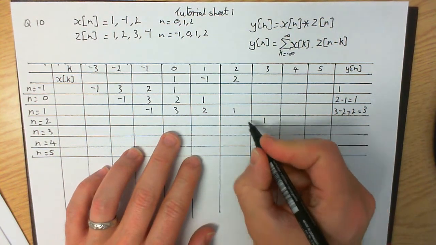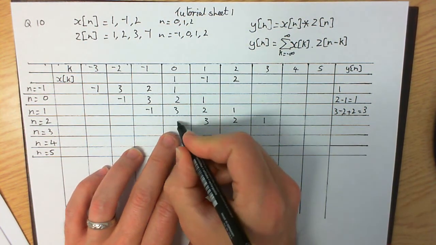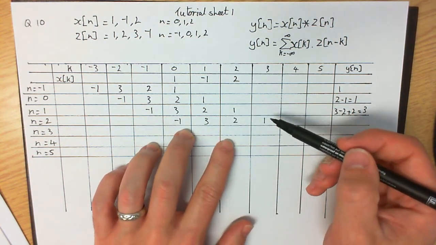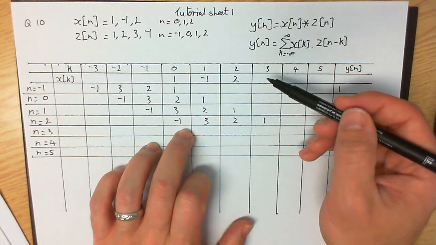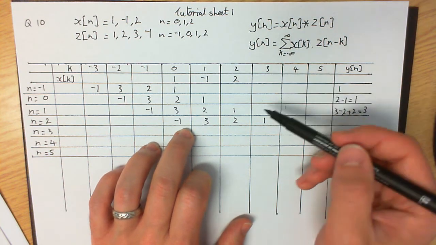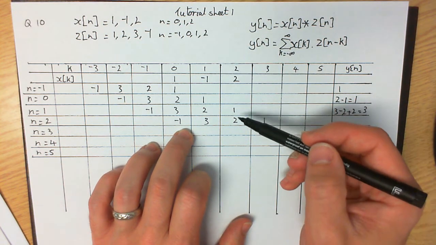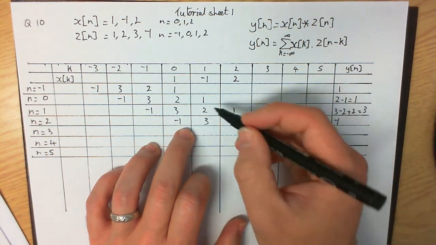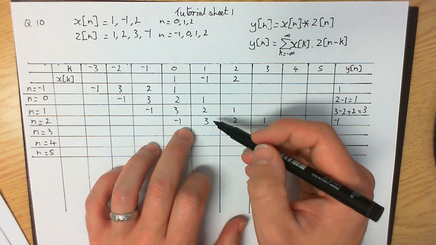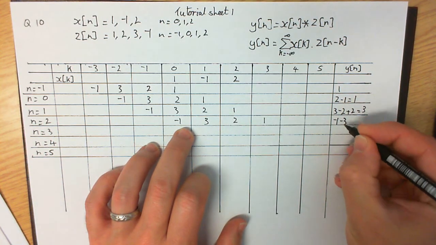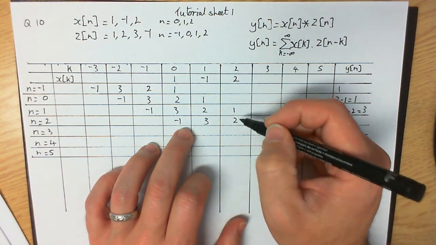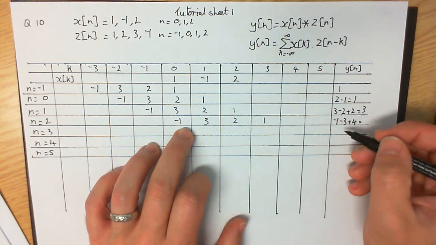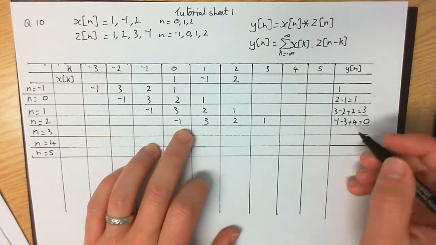We carry on these steps of shifting the function across. Now in this case the positive 1 is being multiplied by 0, so that no longer needs to be taken into account. So we have 1 multiplied by minus 1, minus 1 multiplied by 3, and 2 multiplied by 2. And of course that is 0.